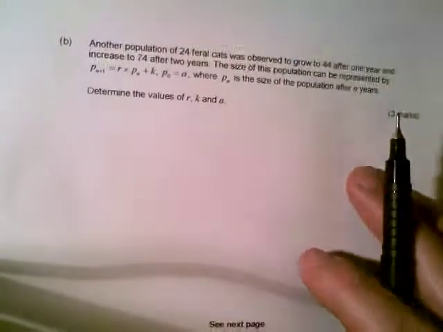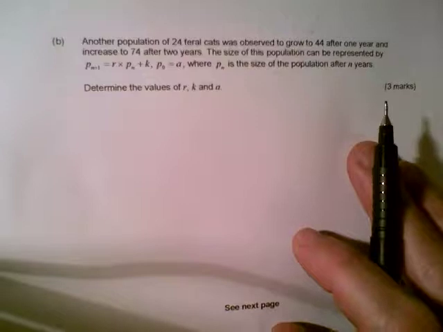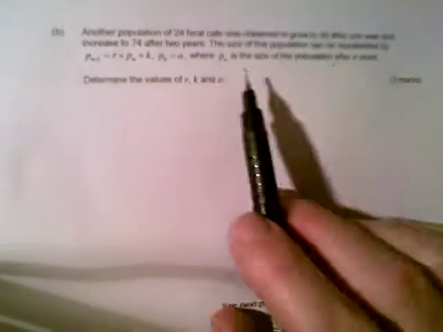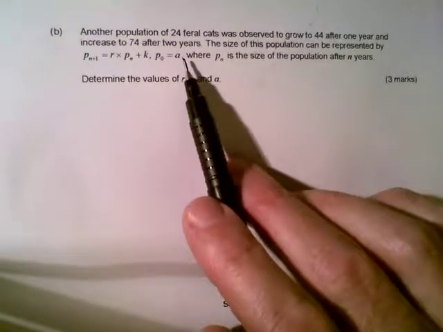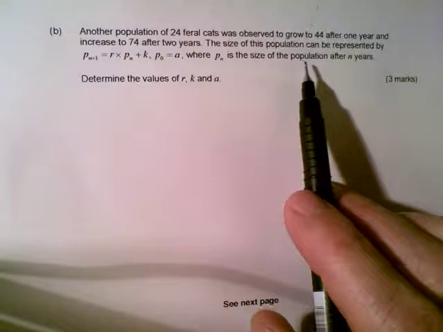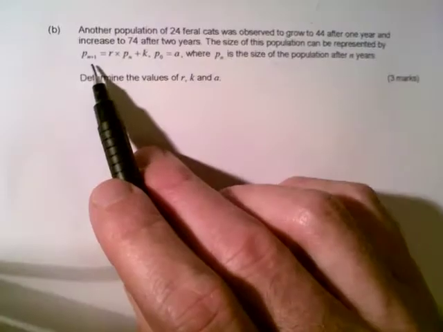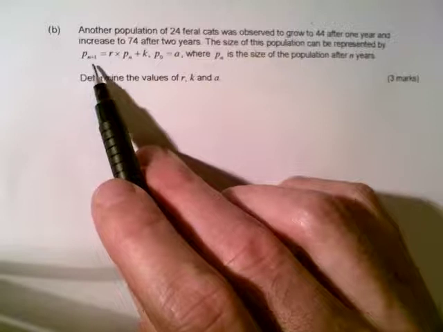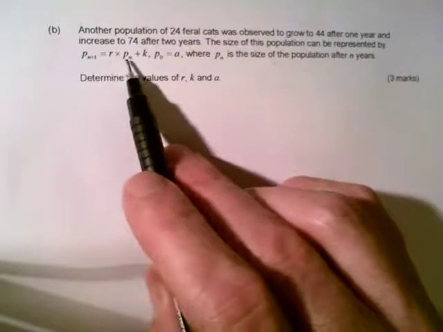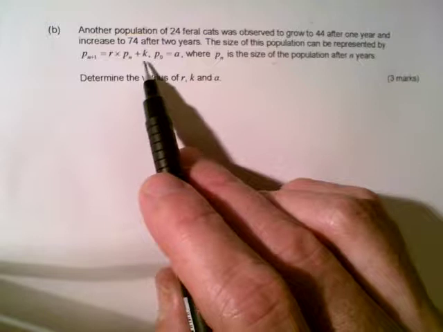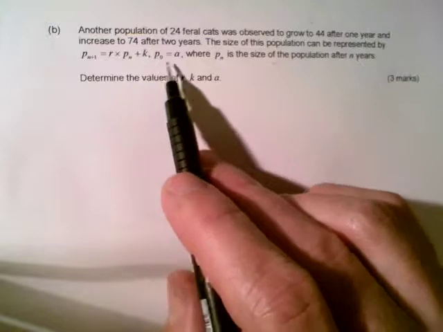Okay, the last part of this question, part B, says we've got another population of 24 feral cats was observed to grow to 44 after 1 year and increase to 74 after 2 years. The size of this population can be represented by, okay, so we've got a first order linear recurrence relation here. Pn plus 1 is equal to R times the previous term, Pn, plus K, and we've got this P0 value of A.